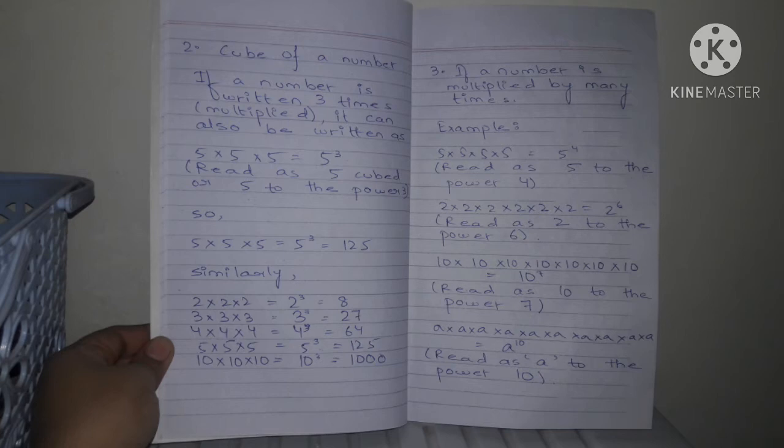So similarly, if you multiply any number 3 times, 10 into 10 into 10, you can write 10 cube, 11 into 11 into 11, you can write 11 cube or 11 to the power 3. Okay. Similarly, if any number is multiplied many times, maybe a number is multiplied 4 times, if 5 is multiplied 4 times, you can write 5 to the power 4. If 6 is multiplied 6 times, you do not write 6 multiply 6 multiply 6 multiply 6 multiply 6 every time. It will become very lengthy and boring, obviously. So we write 6 to the power 6.